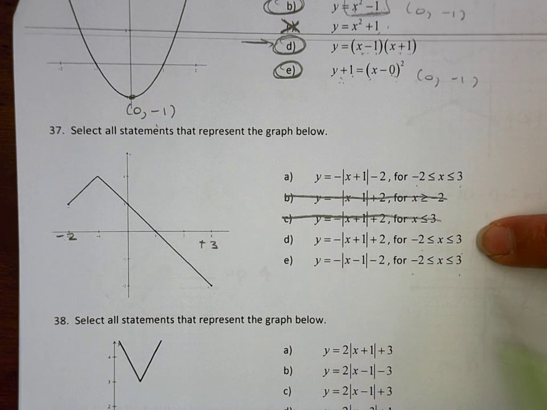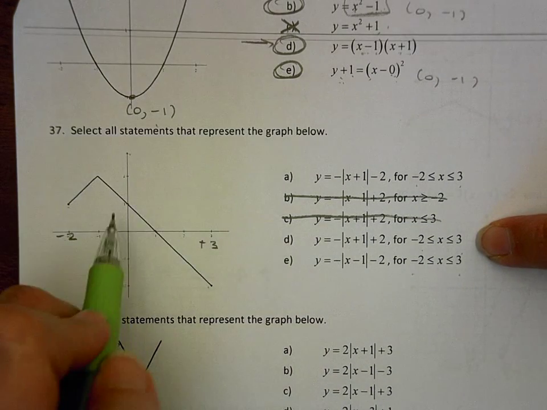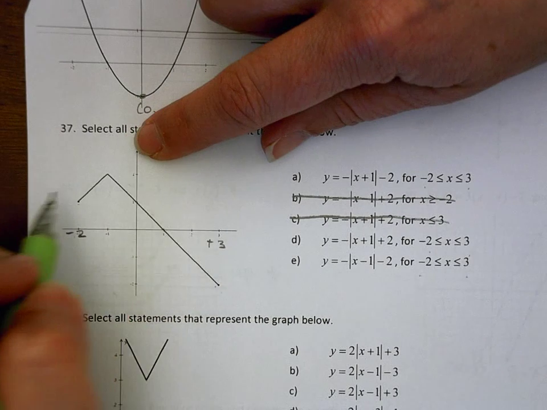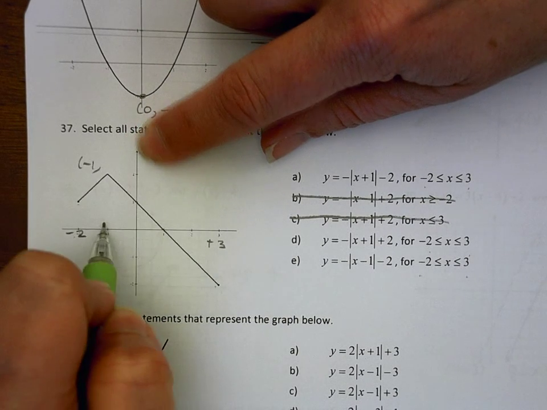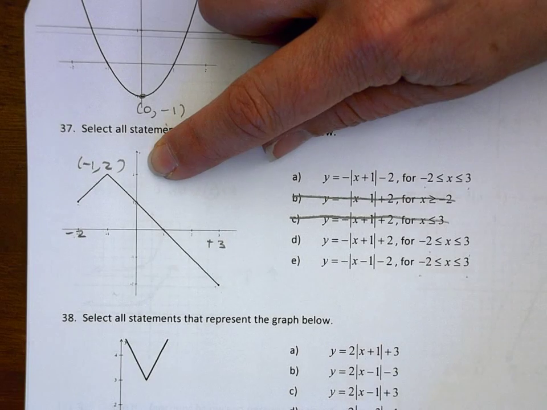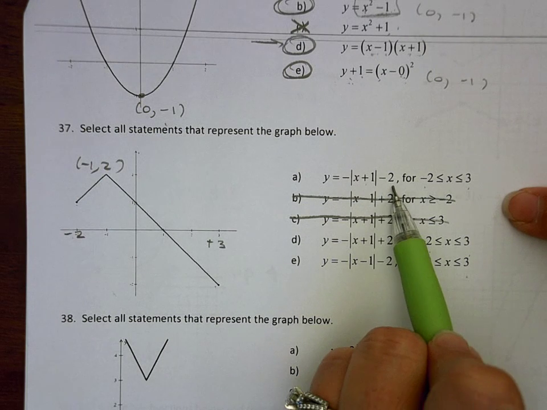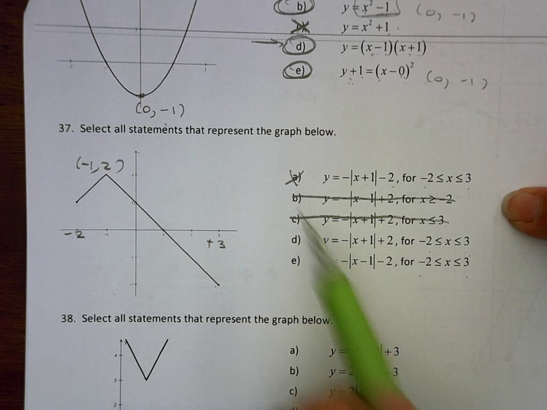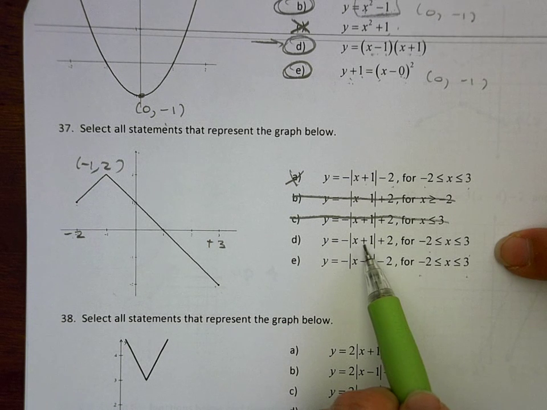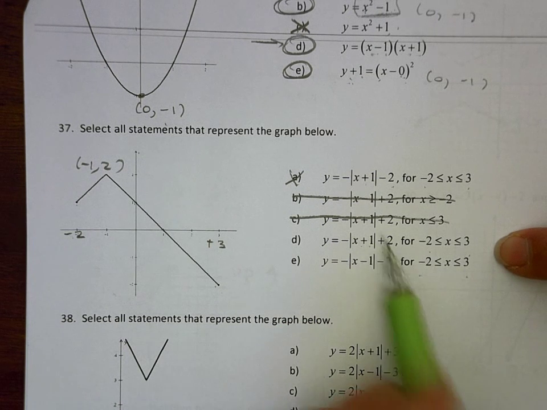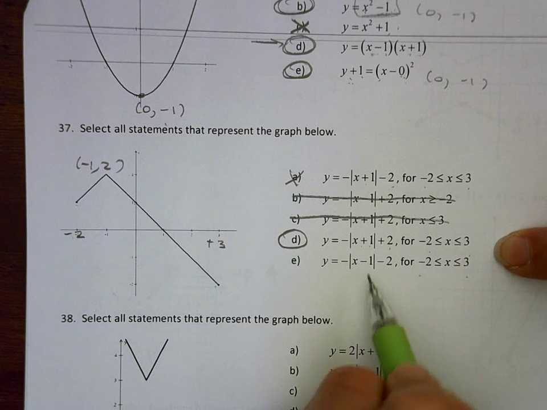My vertex, if I look here, is at negative 1, 2. So my start here is at negative 1, negative 2, so it can't be that one either. My start here is at negative 1, 2, and positive 1, negative 2, so it's not that one, so that would be D.